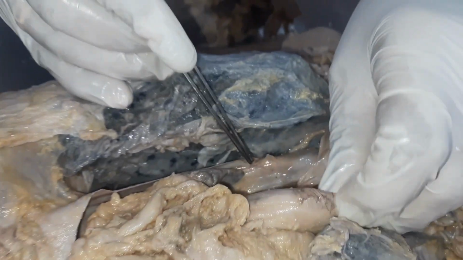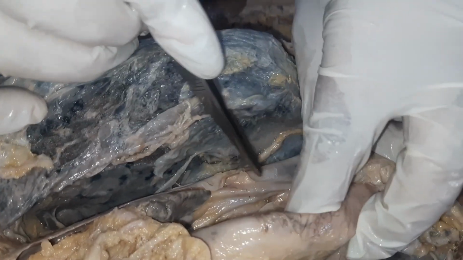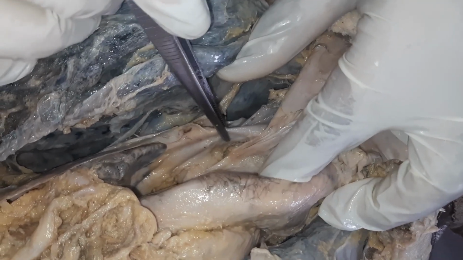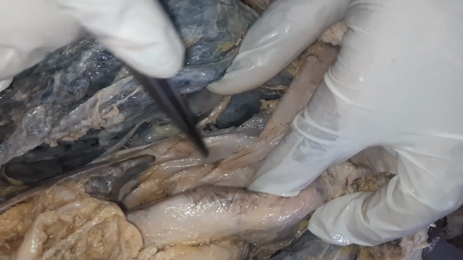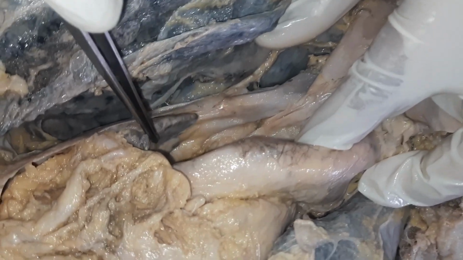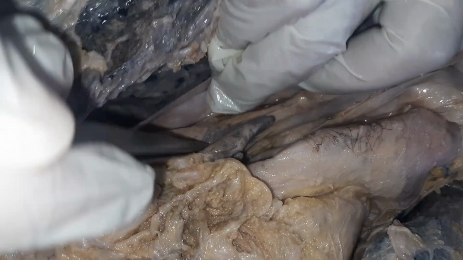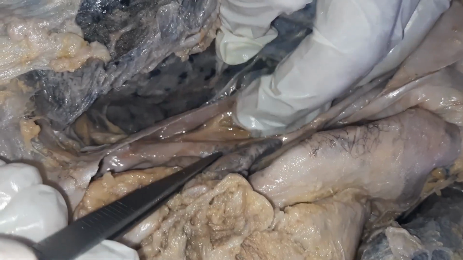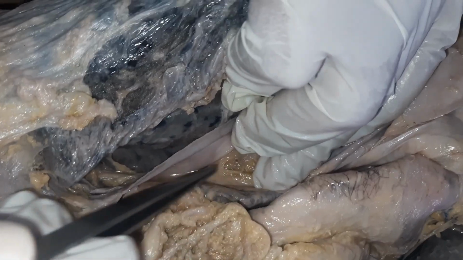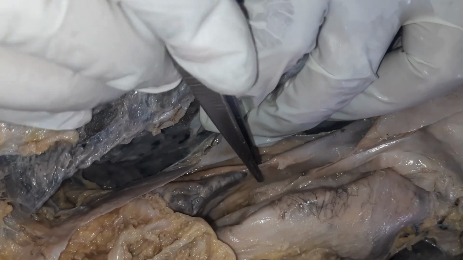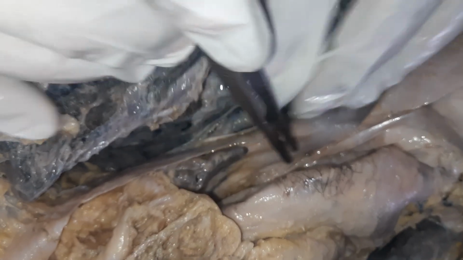Now to the right of the aorta, you can see this structure here. This is the superior vena cava. The superior vena cava is draining into the right atrium. So this surface here, you can see this part. This is the right atrium. You can see the superior vena cava is draining into the right atrium.